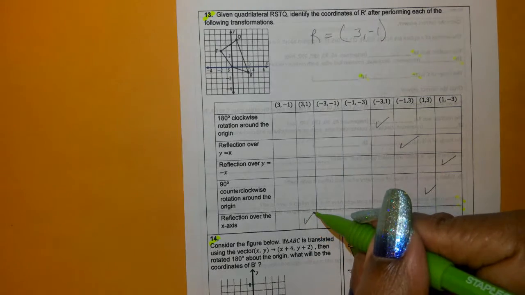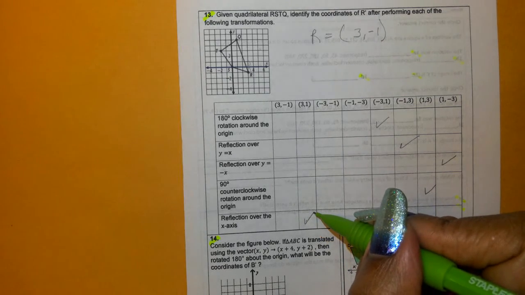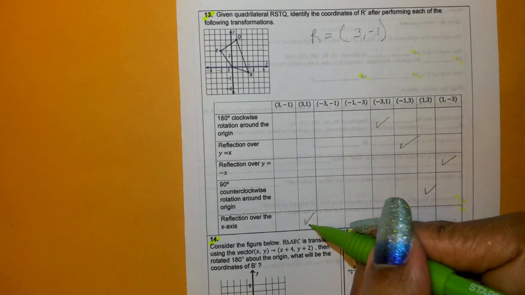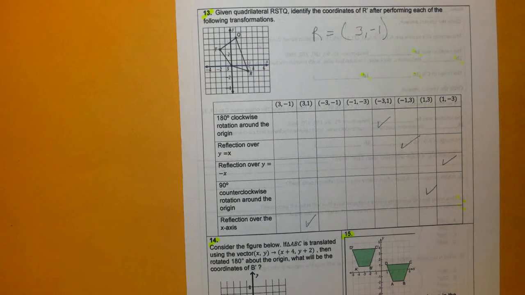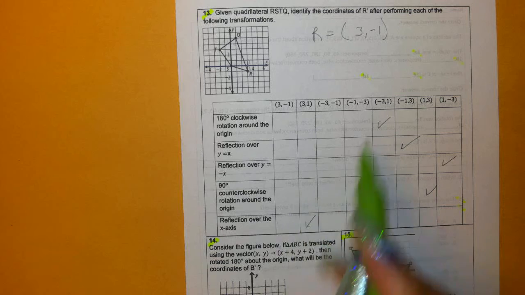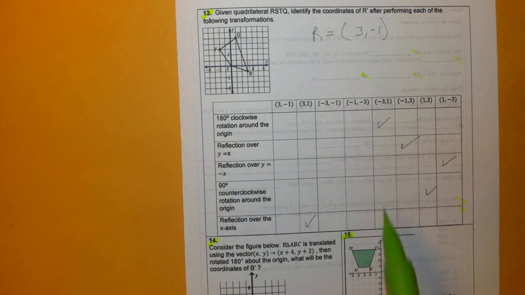3, comma, 1. Again, in this one, remember your x stays the same, but your y ends up being negated. Okay, that's your rule, and that's the way you can find it with your reflections. So on this chart, that's all you're doing. There should be nothing else filled in except for what they're asking you about on these.